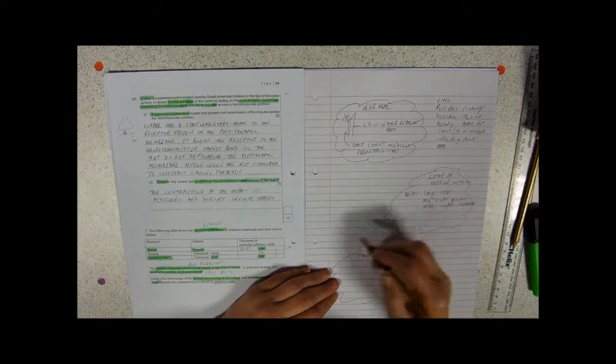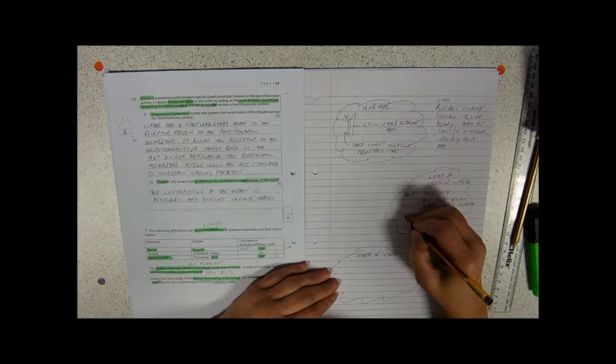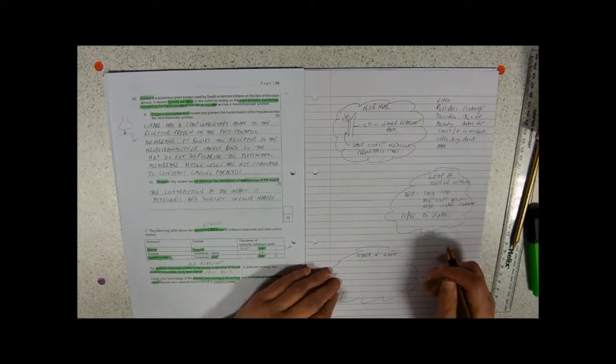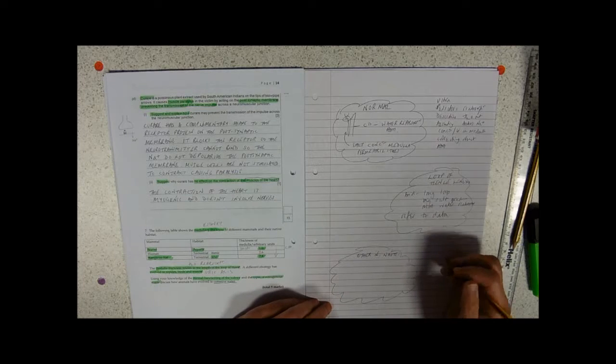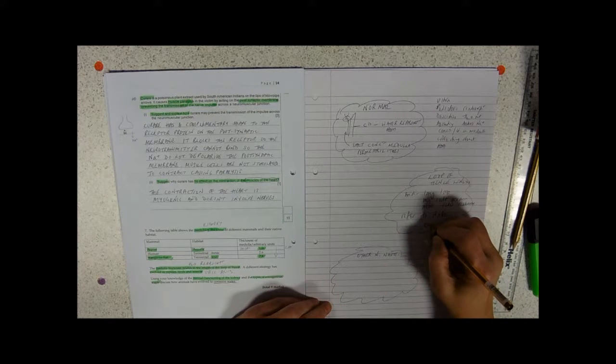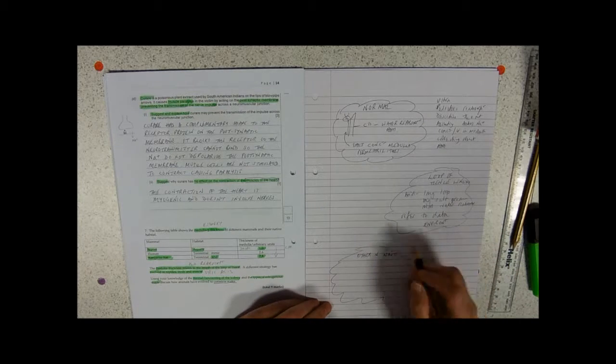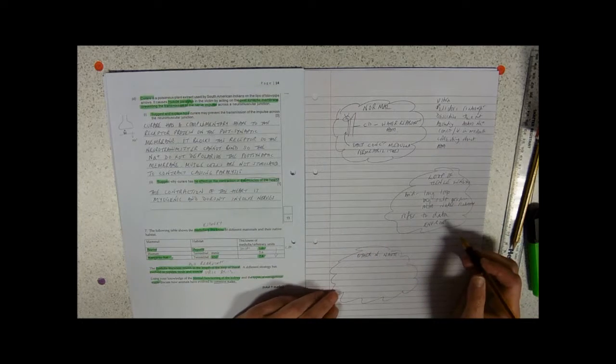And I've been given all this data, so I might as well refer to it. Mind myself, refer to data. Good idea. And also I need to talk about the environment. So I need to talk about whether it's aquatic or anything else.